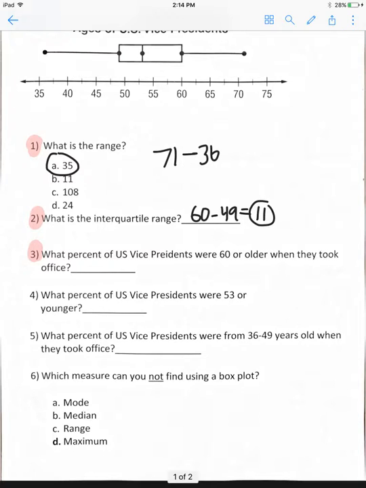Now 3, it says what percent of U.S. vice presidents were 60 or older when they took office? Now, here's what you got to remember. Each section of a box plot is 25%. So this is 25%. This is 25%. This is 25%. And then finally, this is 25%. So this question says, what percentage of U.S. vice presidents were 60 or older? So here is 60. 60 or older would be this, and that's 25%. So for this one, you should have 25%.